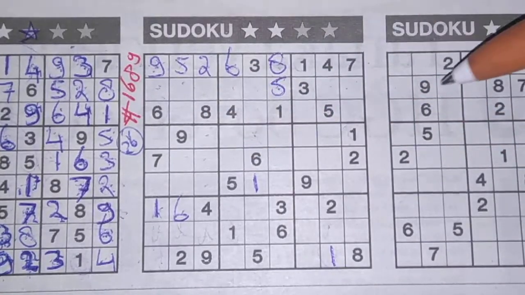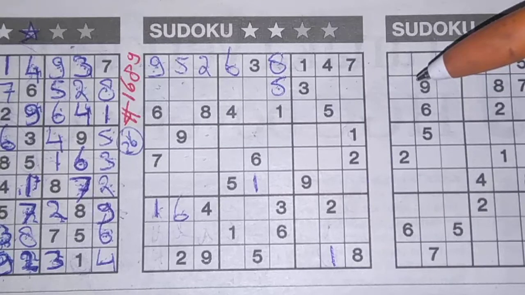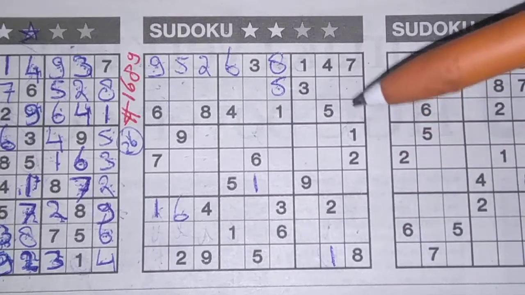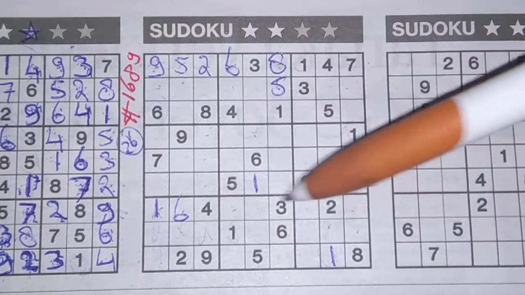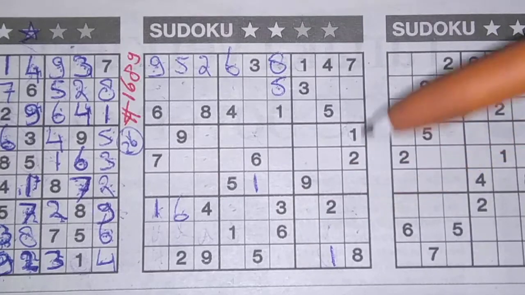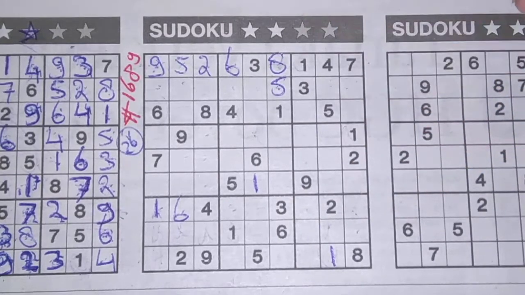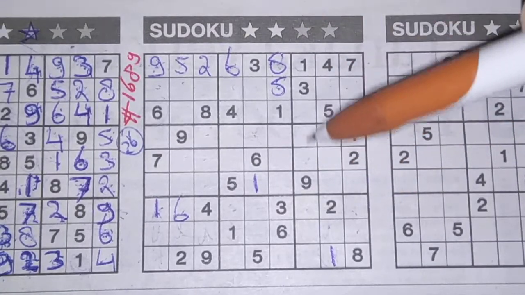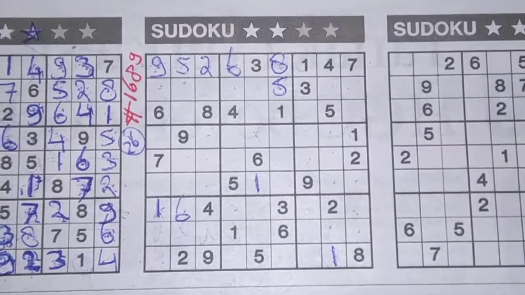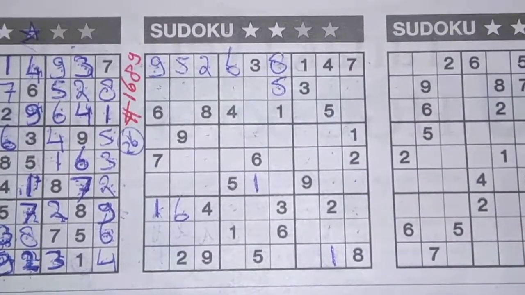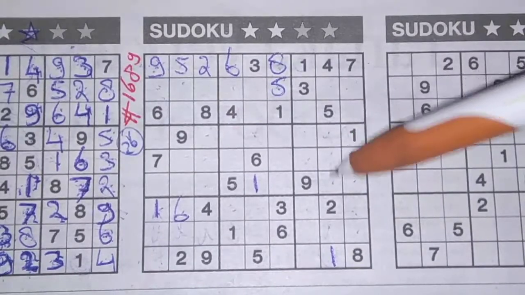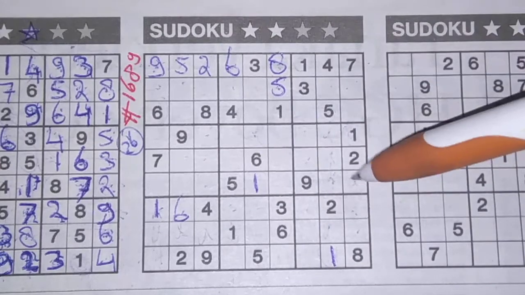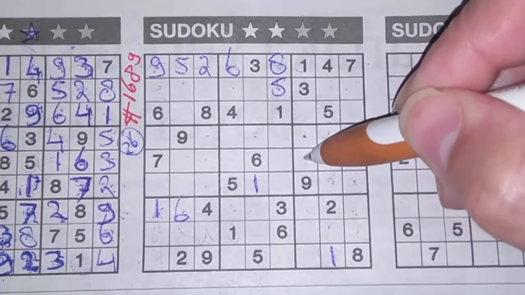Then I cannot continue with the 1. How about these 4 missing numbers? Well, wait. First I do this big square. 1, 2, 3, 4, 5, 6 missing numbers. One of the missing numbers is a 5. We see here 5, no 5 in these 3 boxes. There 5, no 5 in those 3 boxes. 2 boxes. So the 5 could be here or could be there.